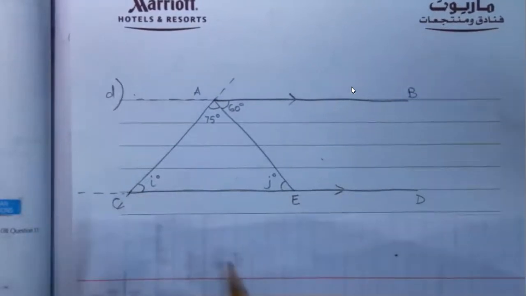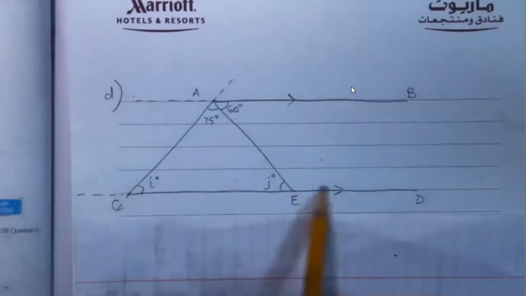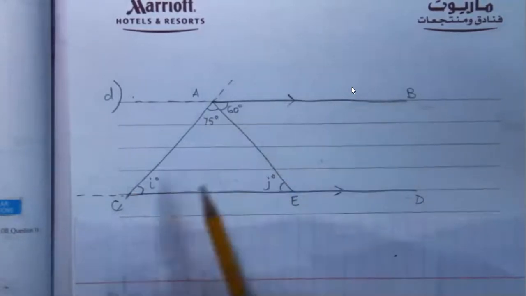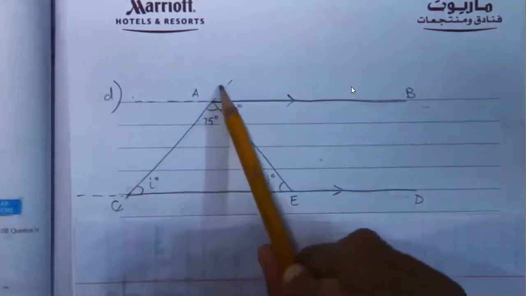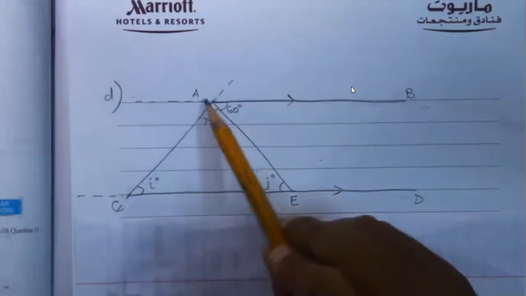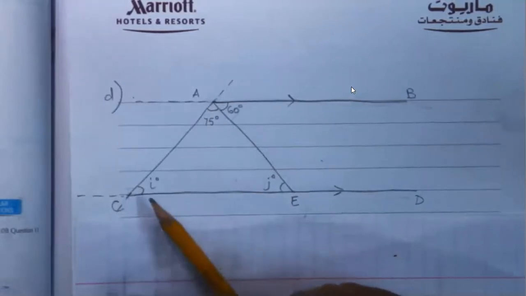So let's first point out the parallel lines. This is one parallel line, CD. The other parallel line is AB. This is a transversal. This is another transversal. So AC is a transversal and AE is a transversal. We have to find first.